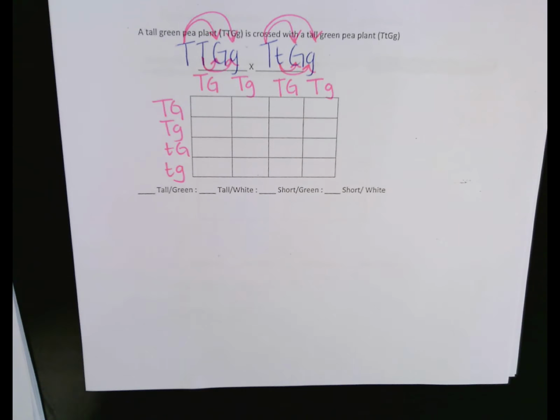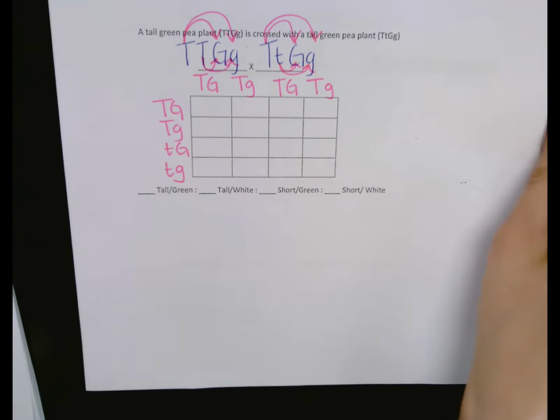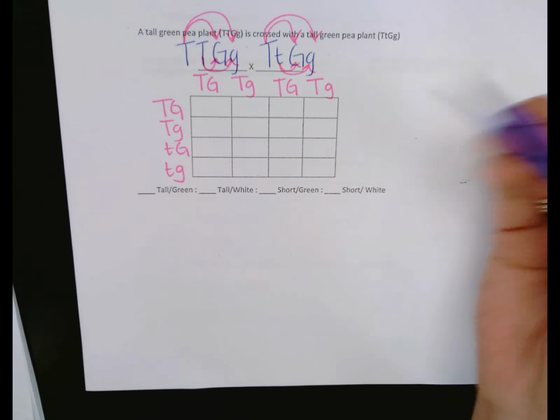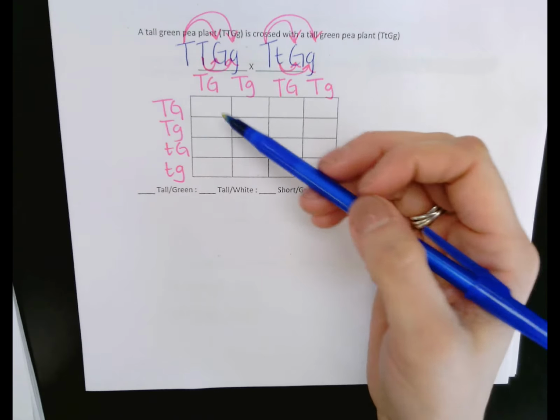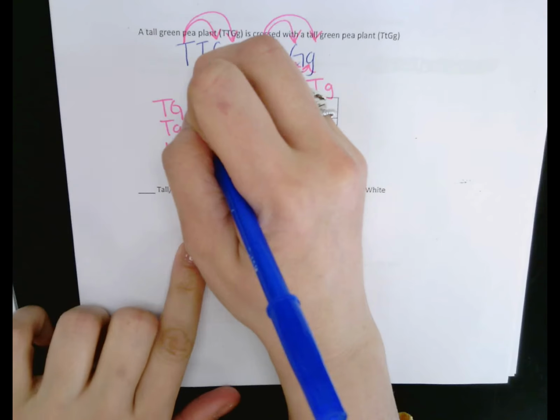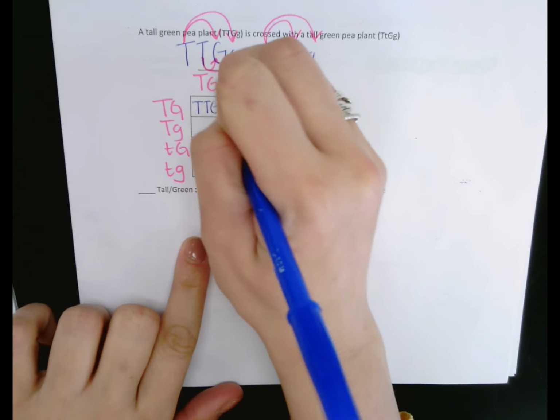So, before we do any color coding, I just want you to help me put these together. Rule of thumb, put the T's together, put the G's together, and make sure those capitals come first. So the first one we've got big T, big T, big G, big G.